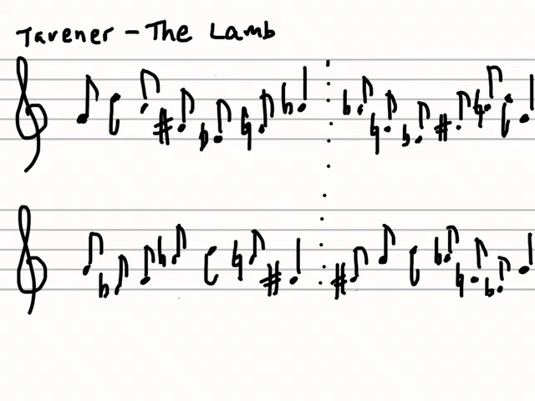That's the second line that I've written here. I'm sorry. There we go. And now the retrograde inversion does the inversion form backwards.